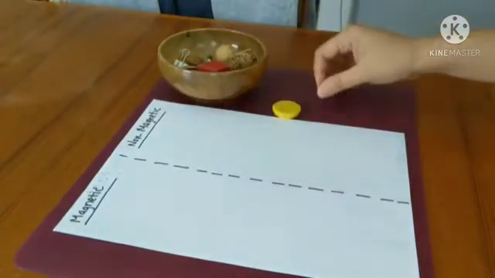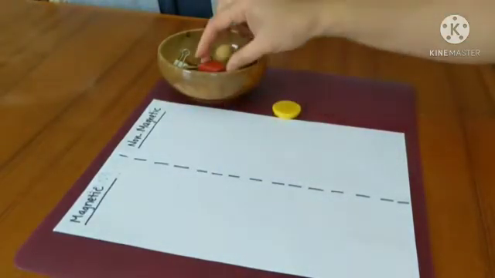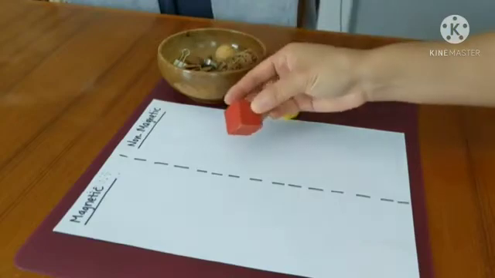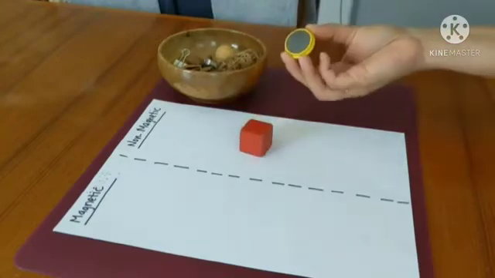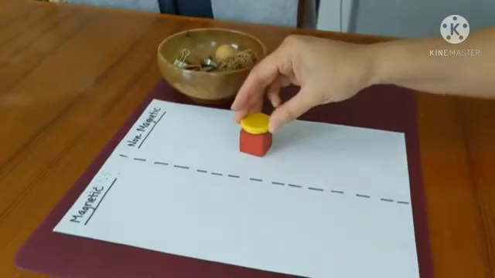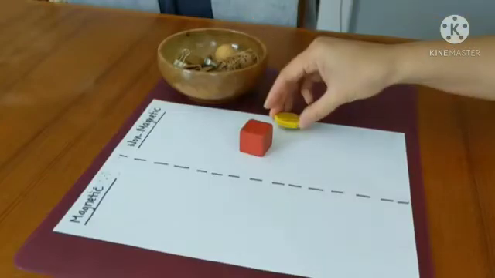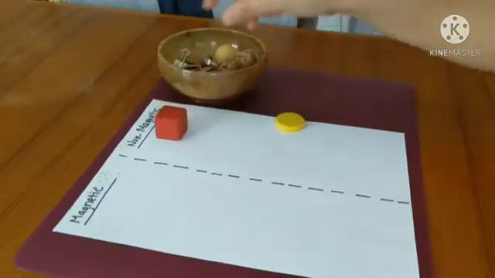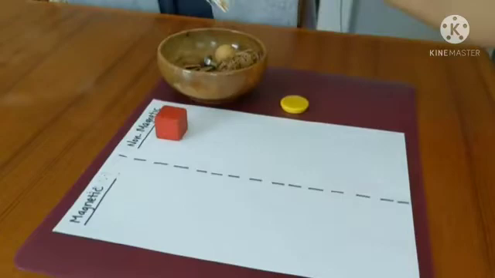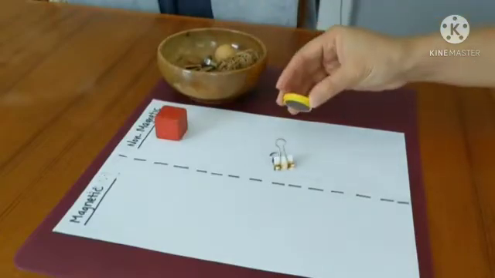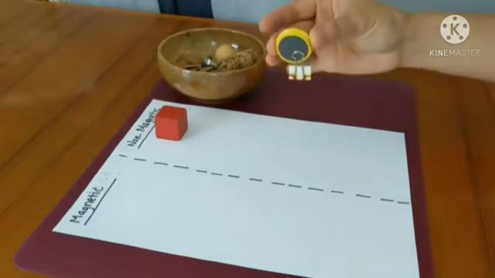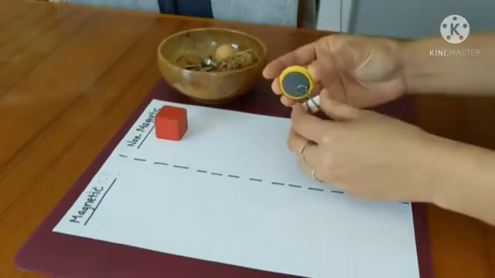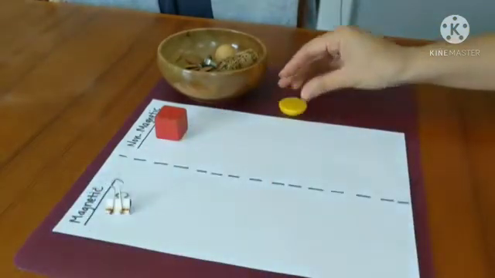We try to attract these materials with the magnet, and we find out which are attracted by the magnet, and we call them magnetic materials, and which are not attracted by the magnet, we keep aside as non-magnetic materials.